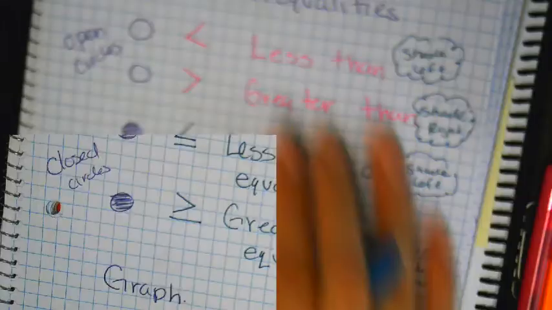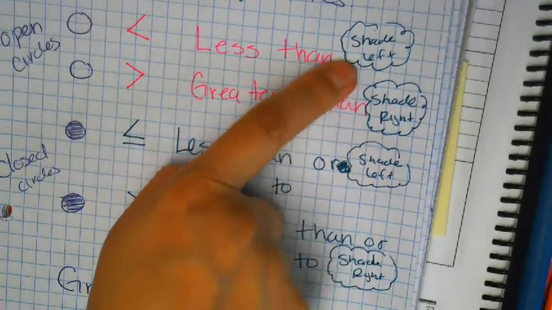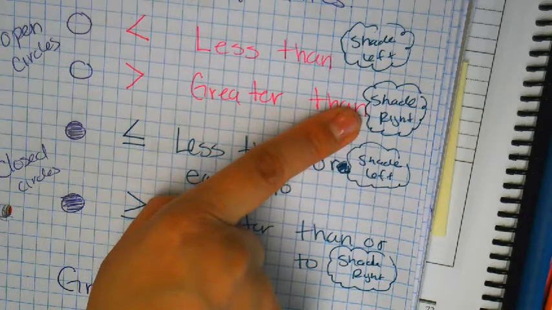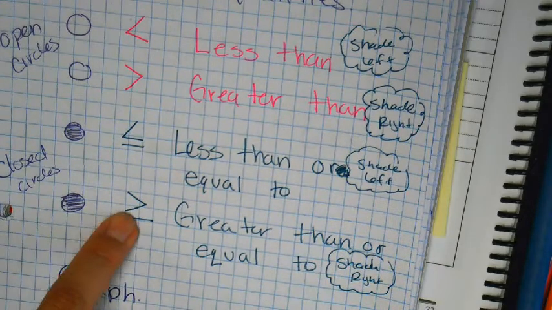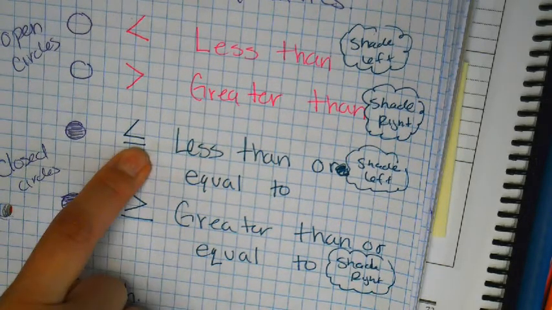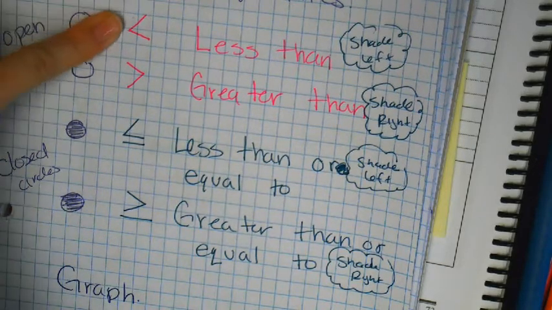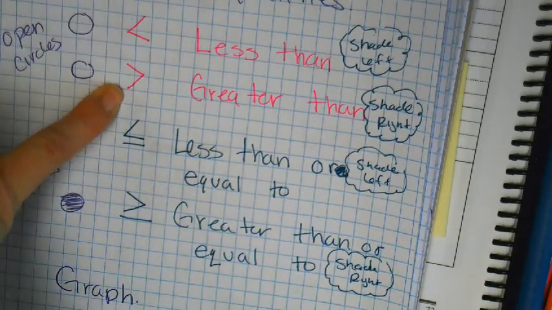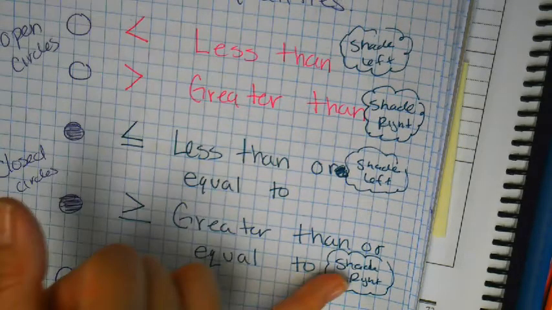99% of the time, there's only one time where this shade left, shade right doesn't work. So first one is shade left. Second one is shade right. Third one is shade left. Last one is shade right because it's pointing to the right. It's pointing to the left, right, left. Do you guys see those? So literally, it points to the left, points to the right. We've got these extra little bubbles to help us memorize this and help us graph this correctly. Do you have these bubbles that I added to my notes?